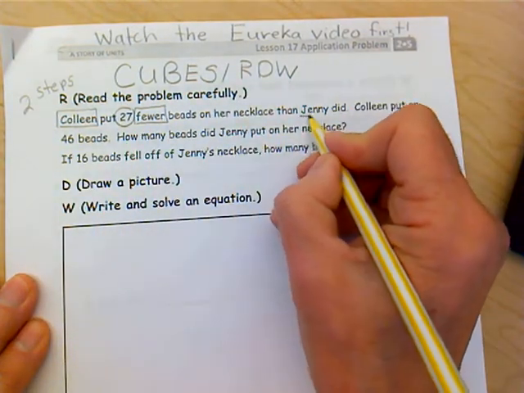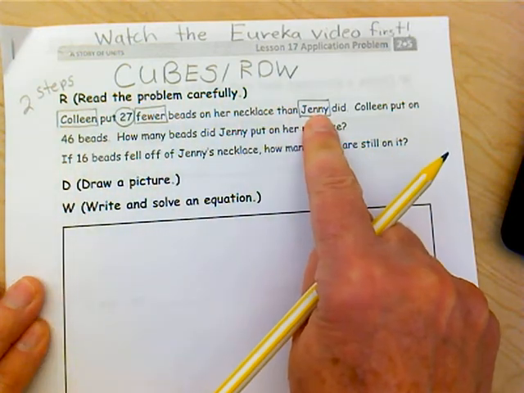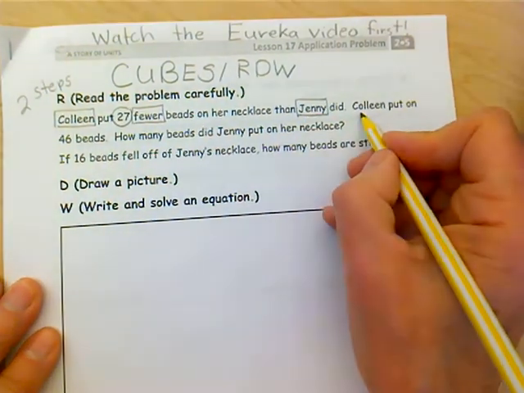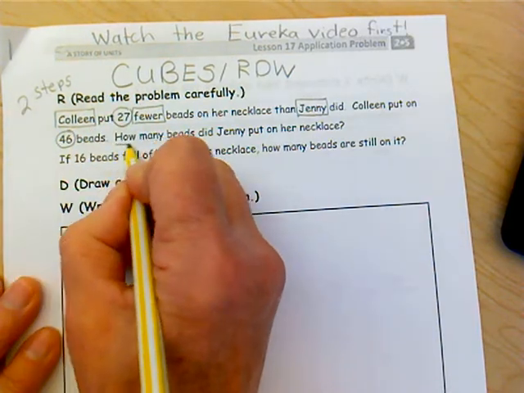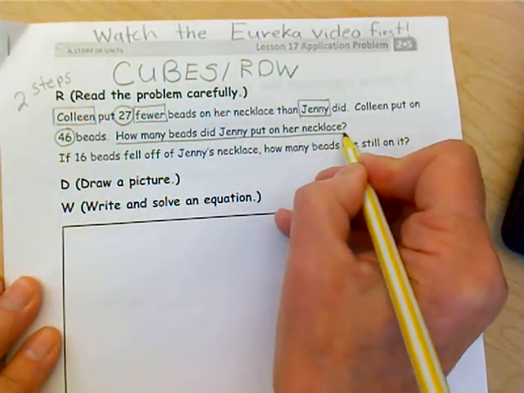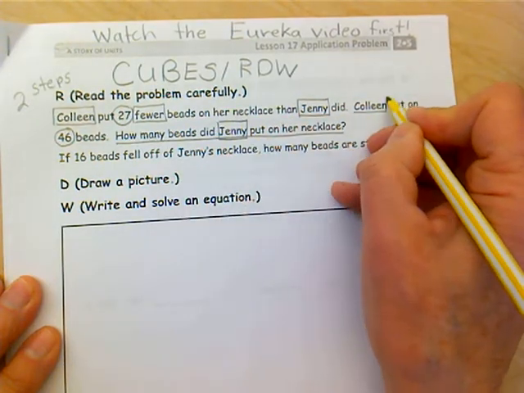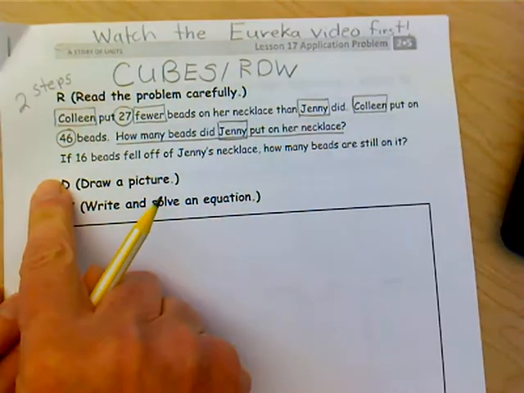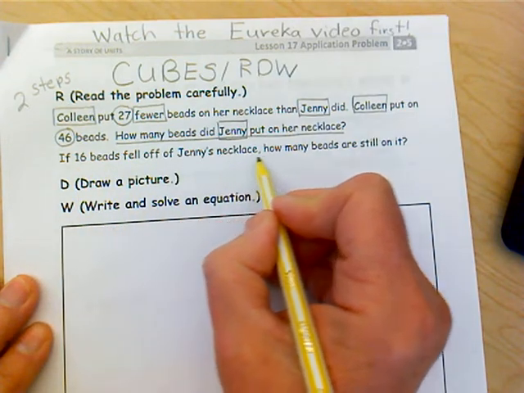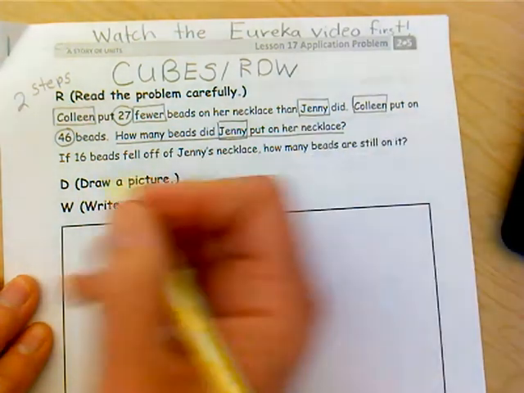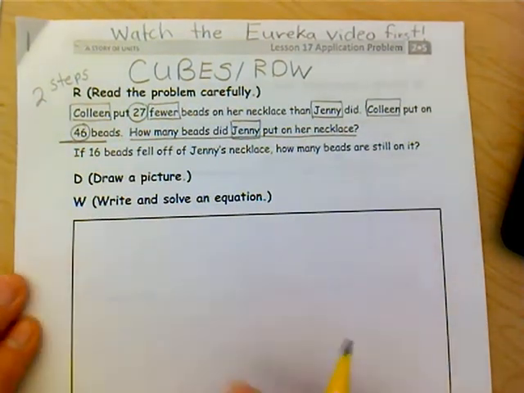necklace than Jenny did. So that tells me that Colleen is not going to have as many as Jenny. Colleen put on 46 beads. How many beads did Jenny put on her necklace? All right, and then it also says if 16 beads fell off of Jenny's necklace, how many beads are still on it? So I'm going to just draw a little line here because this is really a 2-step problem.